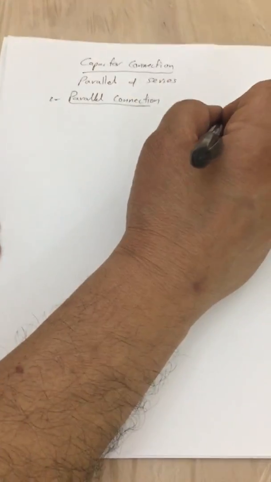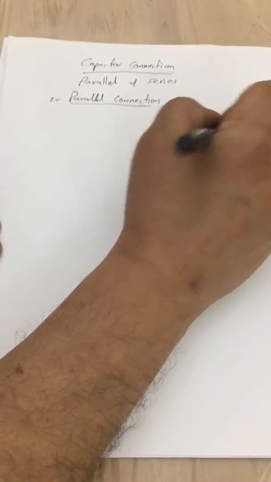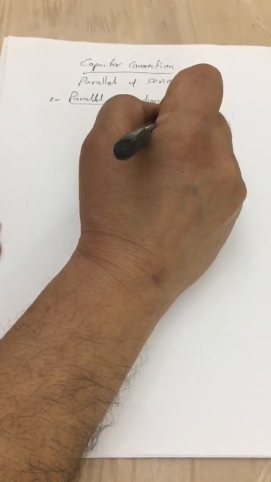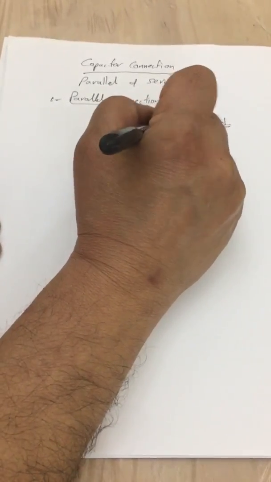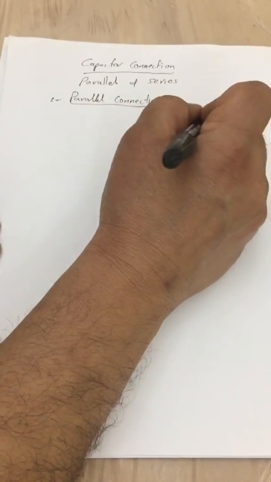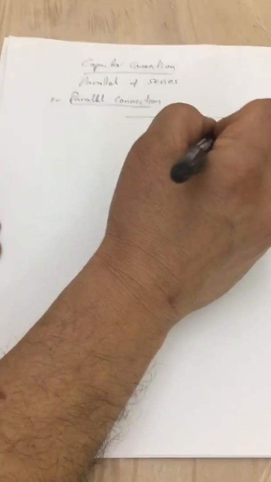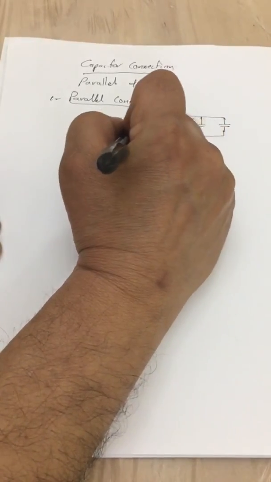So we have a few capacitors connected in parallel. When we connect capacitors or elements in parallel, we connect them all together across two nodes.